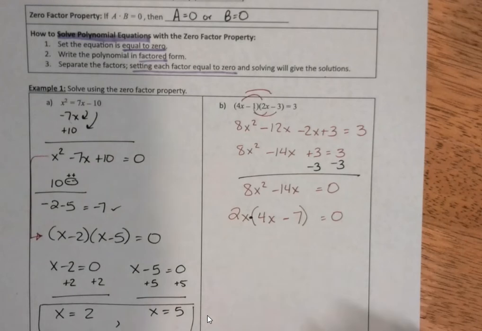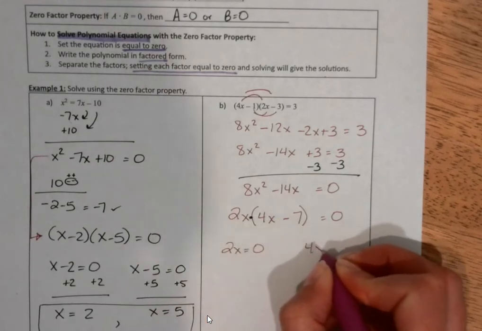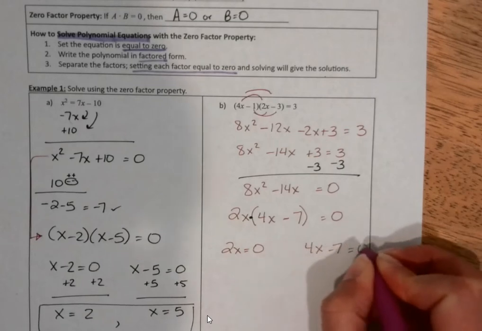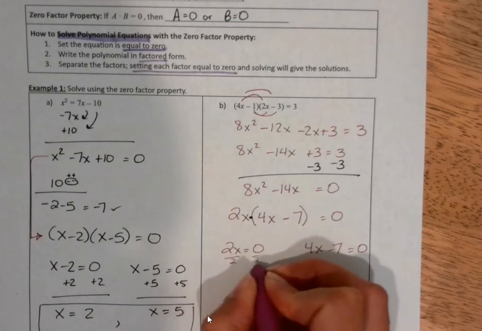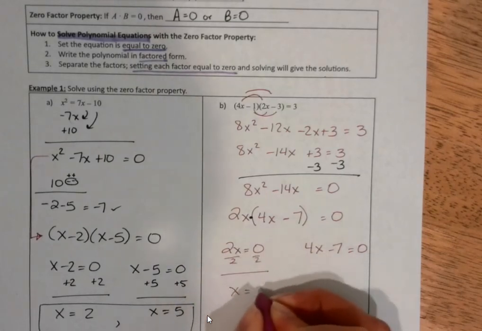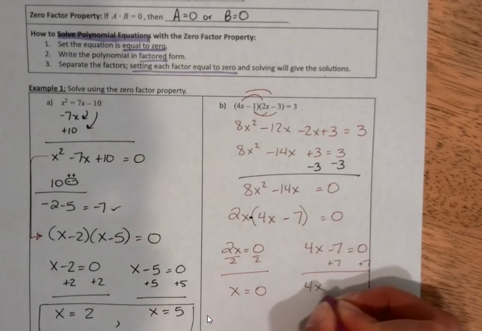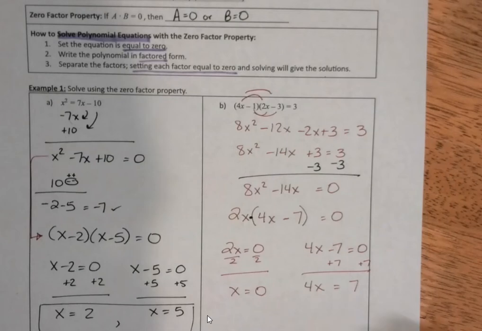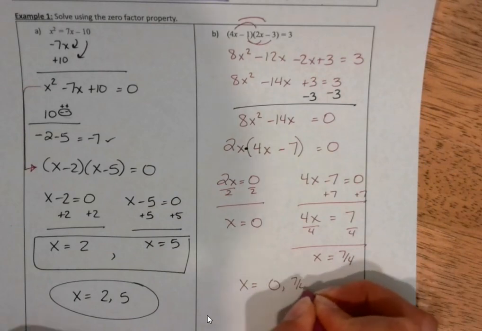and so I'm still using the zero factor property right here. Set 2x equal to 0, also set 4x minus 7 equal to 0. Those are both parts of this product. If 2x is equal to 0, divide both sides by 2. 0 divided by 2 is 0. For the other one, add 7. 4x equals 7. 0 plus 7 is 7. And divide by 4. x equals 7/4. So for this one, since they're not on the same line, easy to circle together, I would rewrite x equals 0 and 7/4.